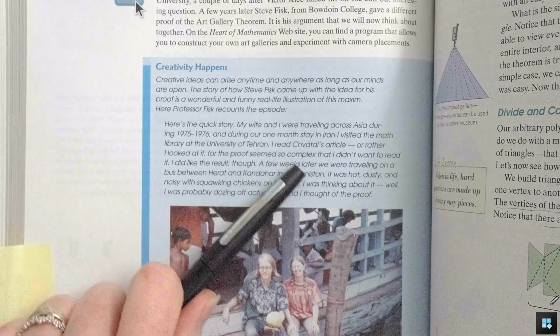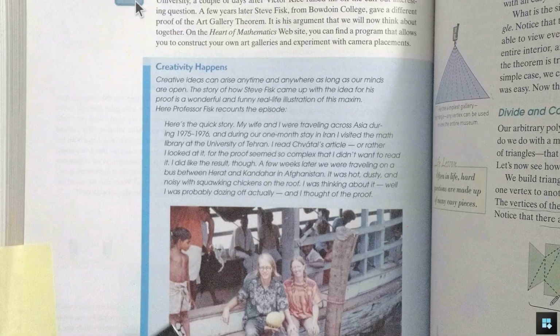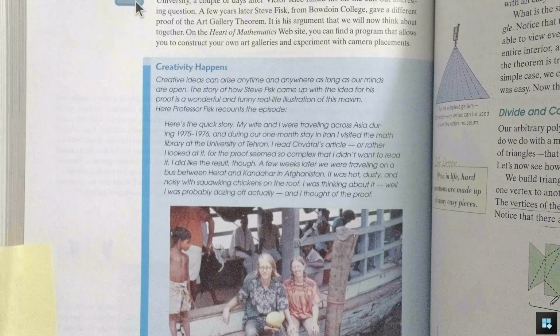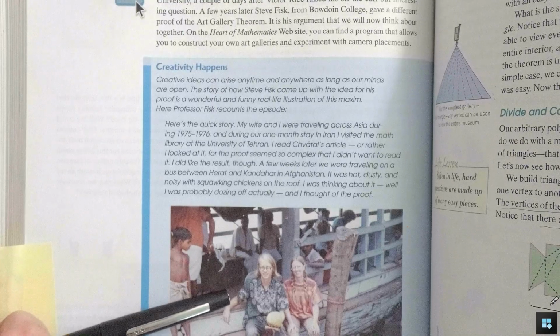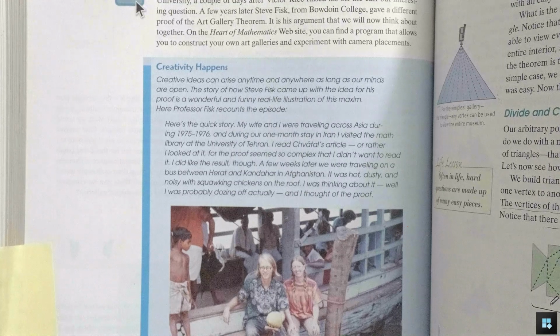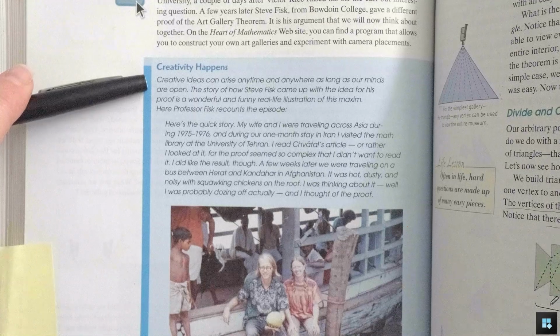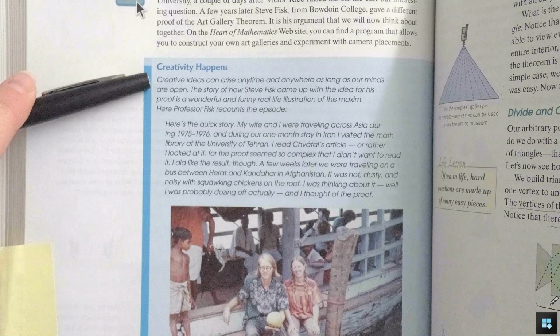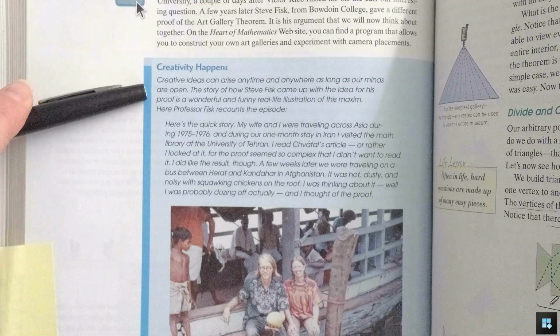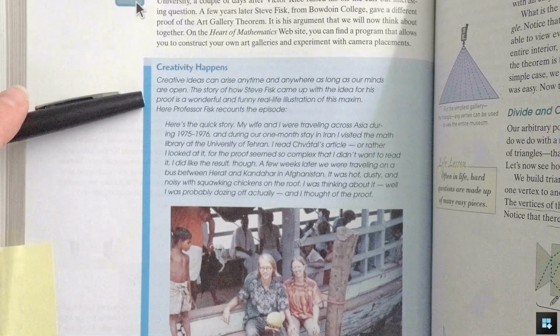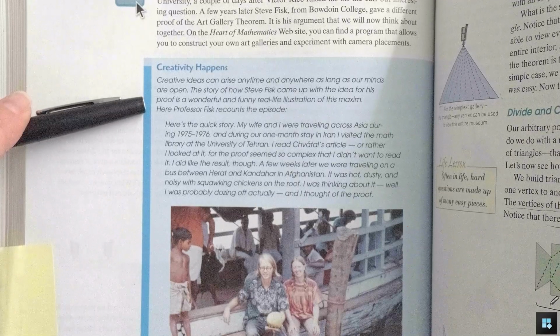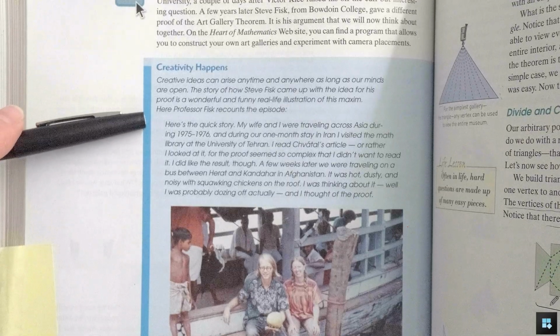Okay, that person. But the person who gave us a beautiful, elegant proof is right here, Professor Steve Fisk. His proof is so beautiful it got included in a book on elegant proofs. So here's what happened and how he figured it out in a nice, succinct way. Creative ideas can arise anytime and anywhere as long as our minds are open. This is your textbook, by the way. The story of how Steve Fisk came up with the idea for his proof is a wonderful and funny real-life illustration of this maxim. Here Professor Fisk recounts the episode.